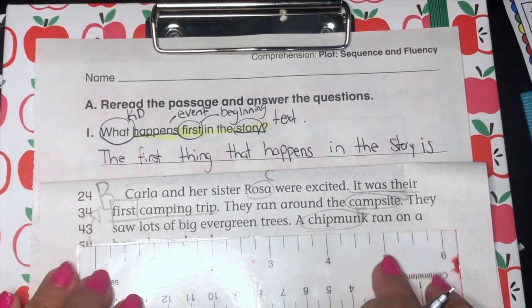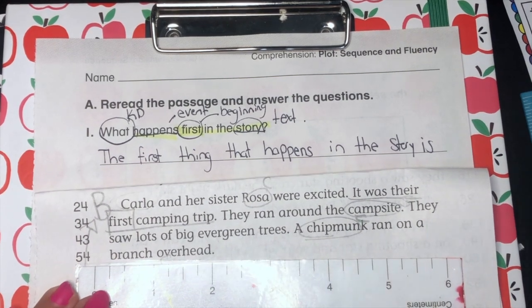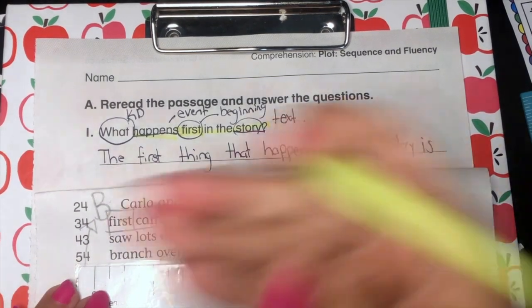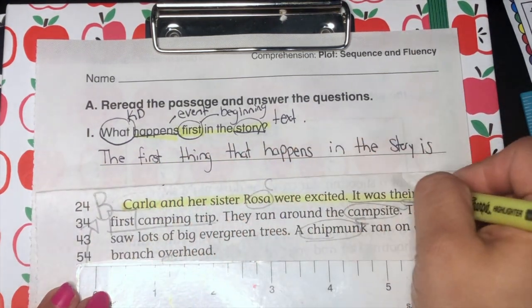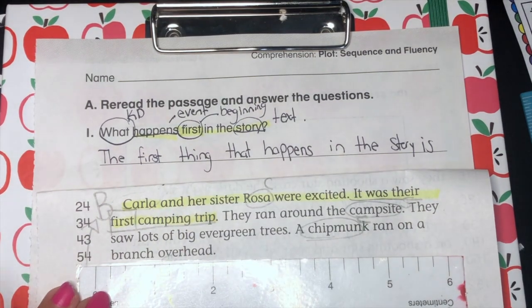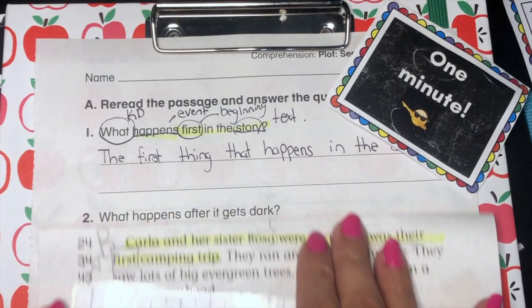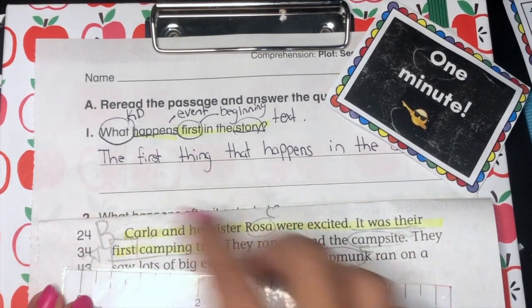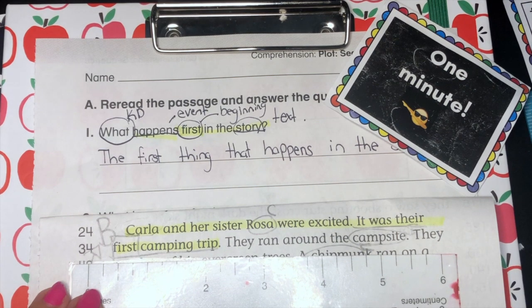They were excited because they were on their first camping trip. Remember? Yes. So I'm going to give you 1 minute to copy this as best as you can. And yes, it might not fit in there, so you might have to use a little bit under. And that's completely fine, okay? Ready, set, go.